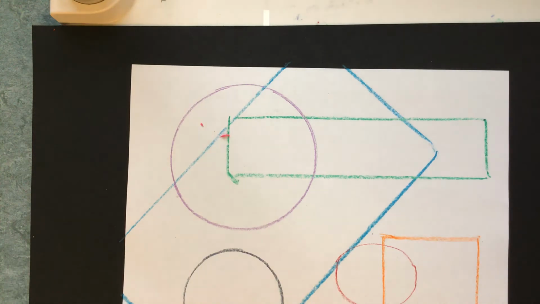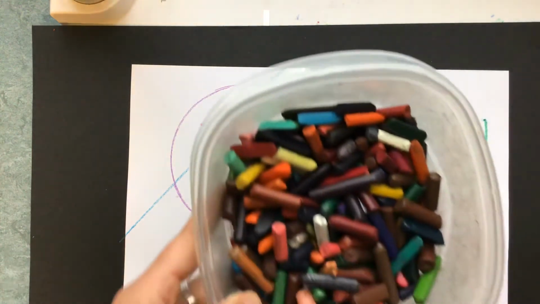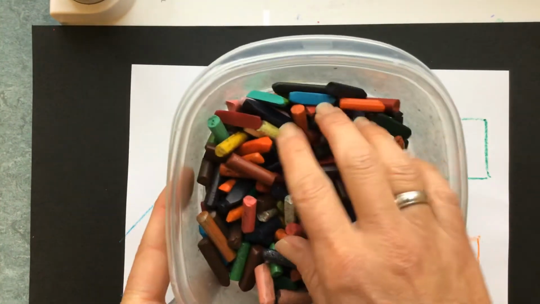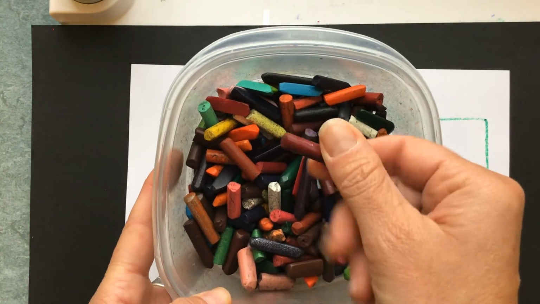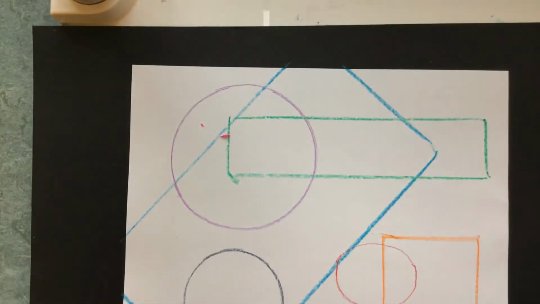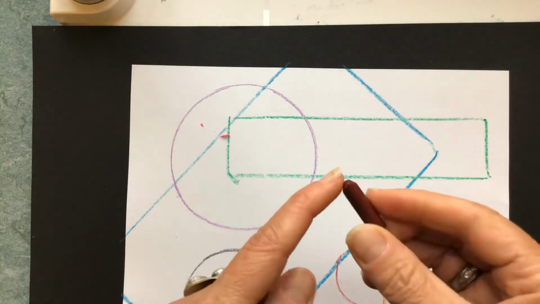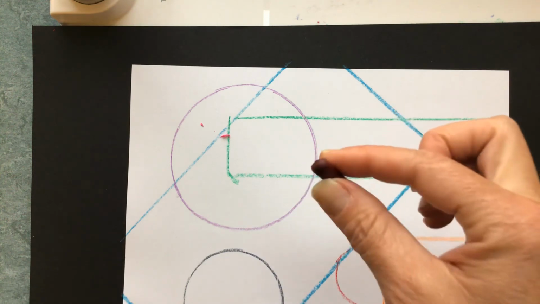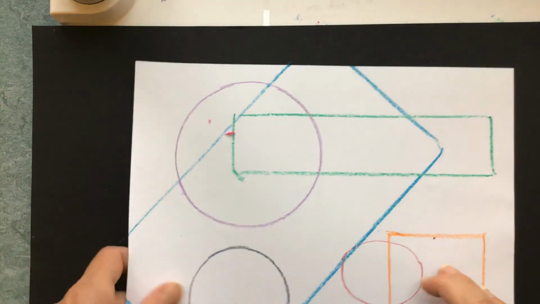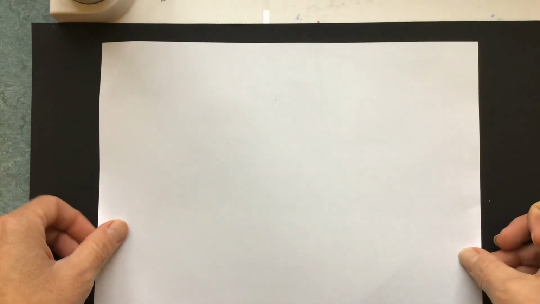So for example, I have this whole collection. I'll just show you right here. I have this whole collection of crayons that have been broken over the years, and I've just taken the wrappers right off. Now, what's great about these is that you can use the tip still, but you can also use the side. And this takes some practice. So here's what we're going to do. We are going to flip our paper over so that we can practice on the other side.